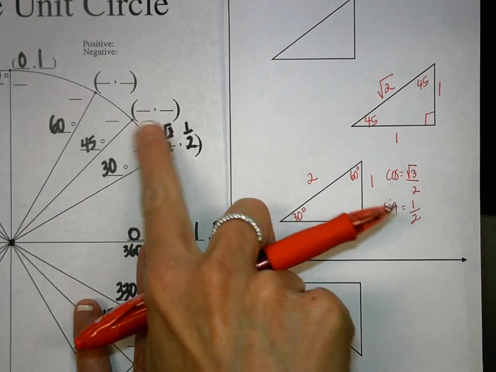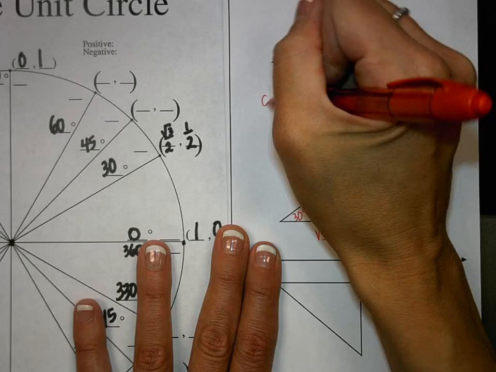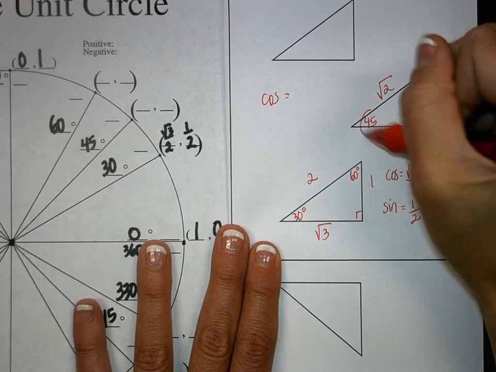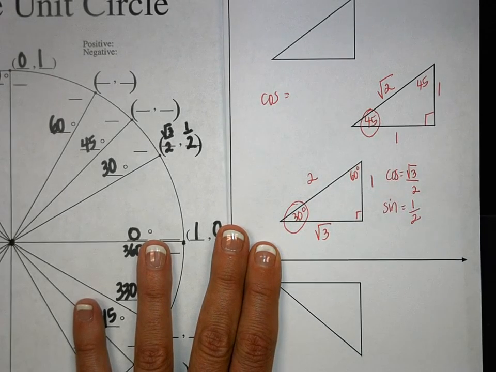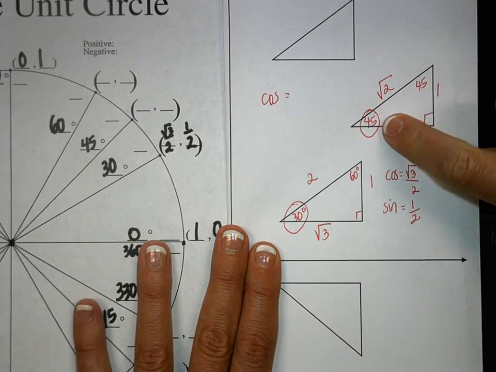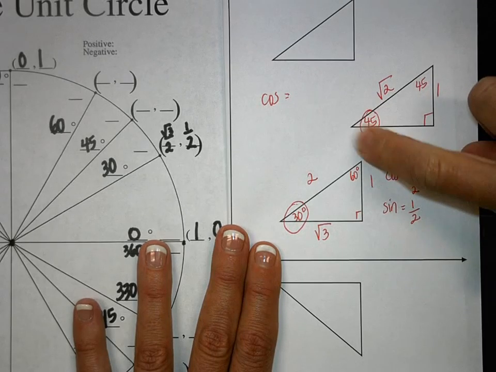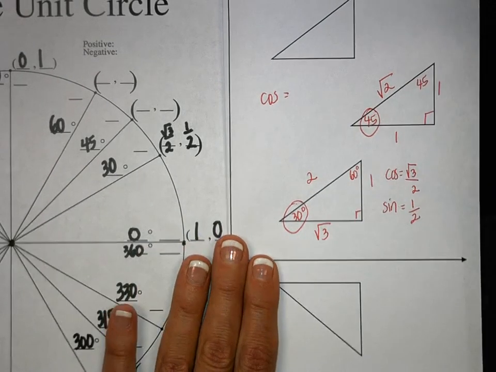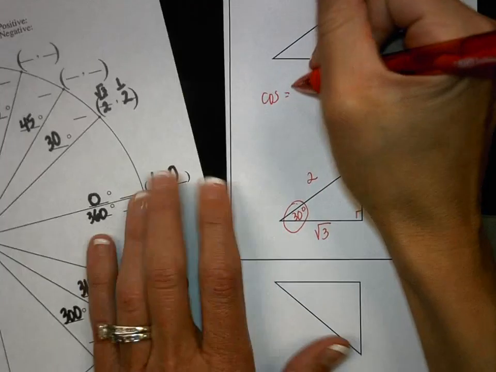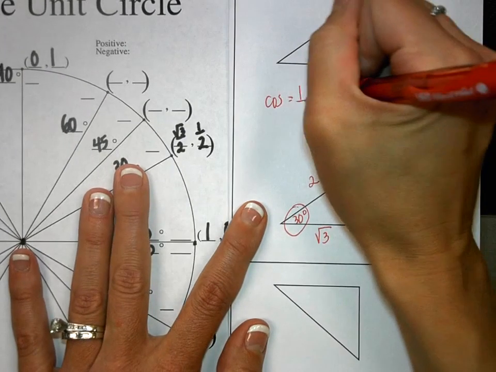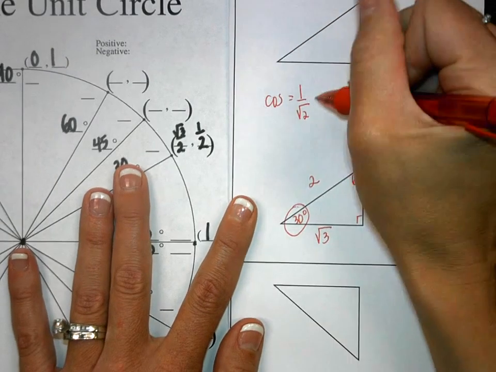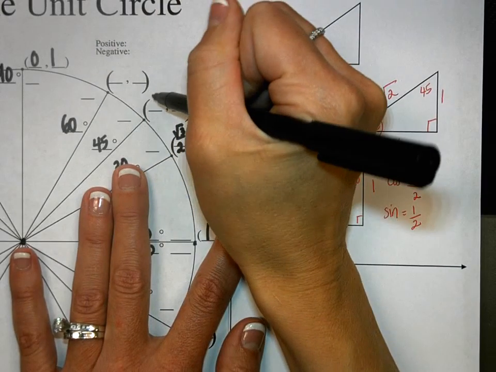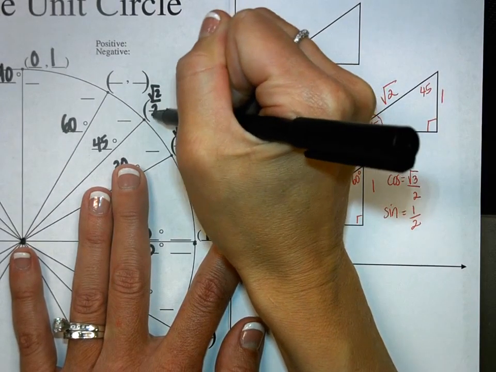Okay, so again at this point, what would be my cosine value? So cosine, we're always looking at our angle down here. Do you guys remember what that's called? Your reference angle, exactly. Okay, very good. So it's 1 over √2. Now, is 1 over √2 an okay answer? No, what does that change to? Very good, √2 over 2. So that means my x value for 45 is √2 over 2.